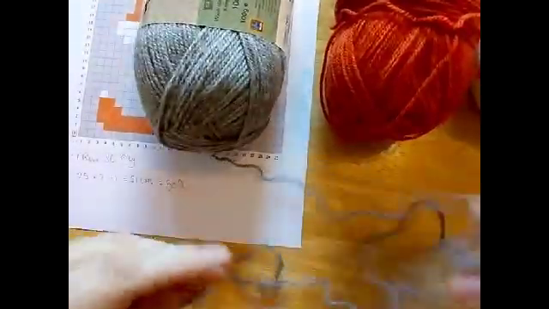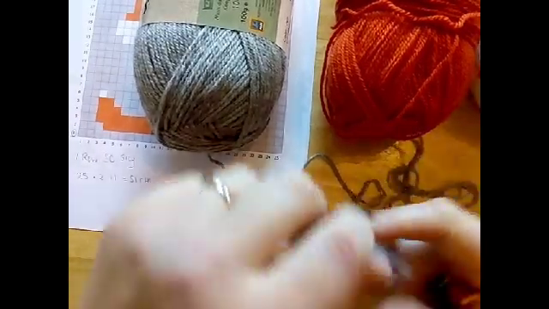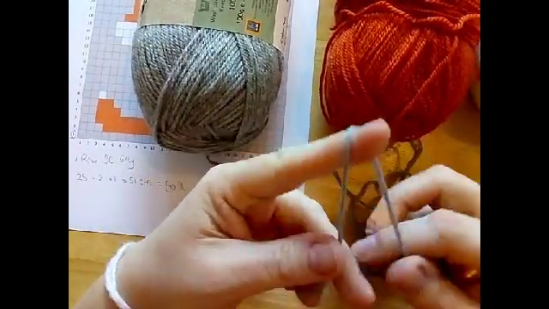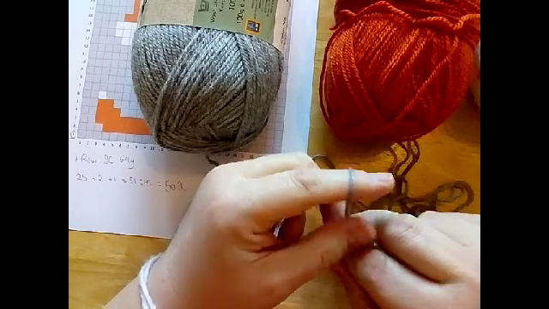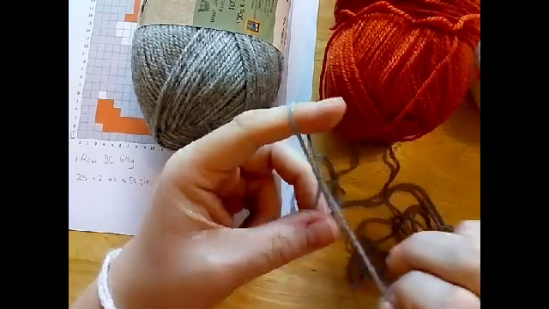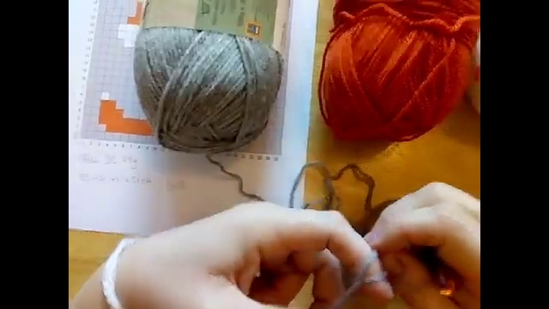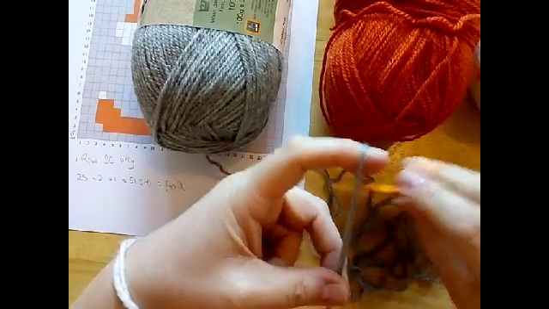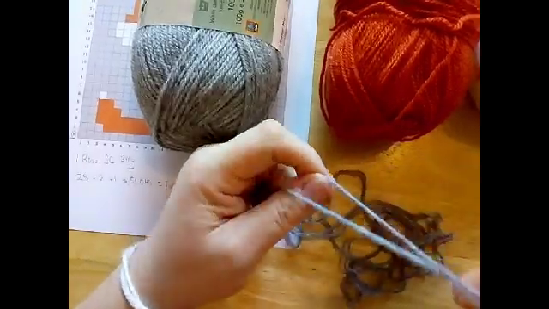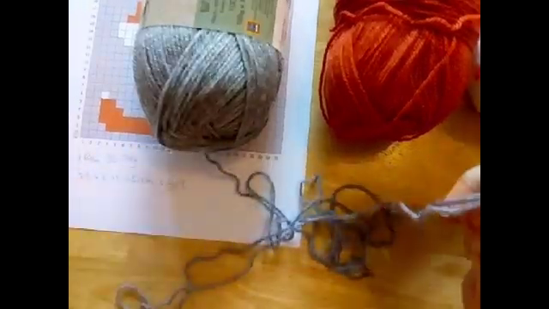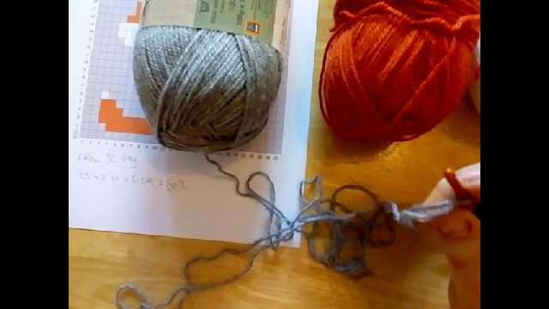Okay, or if you know how to do the chainless foundation single crochet, feel free to make 50 single crochets in that way if you prefer. So I will see you when I have 50 single crochets.